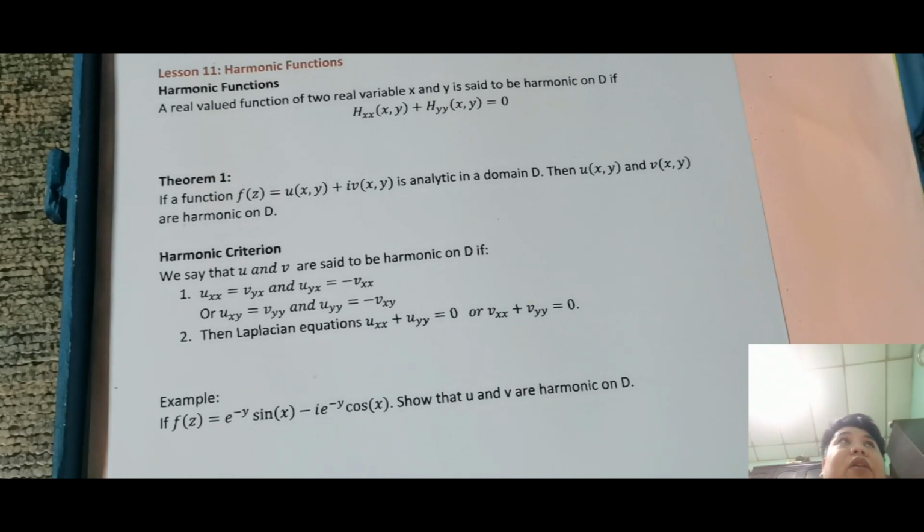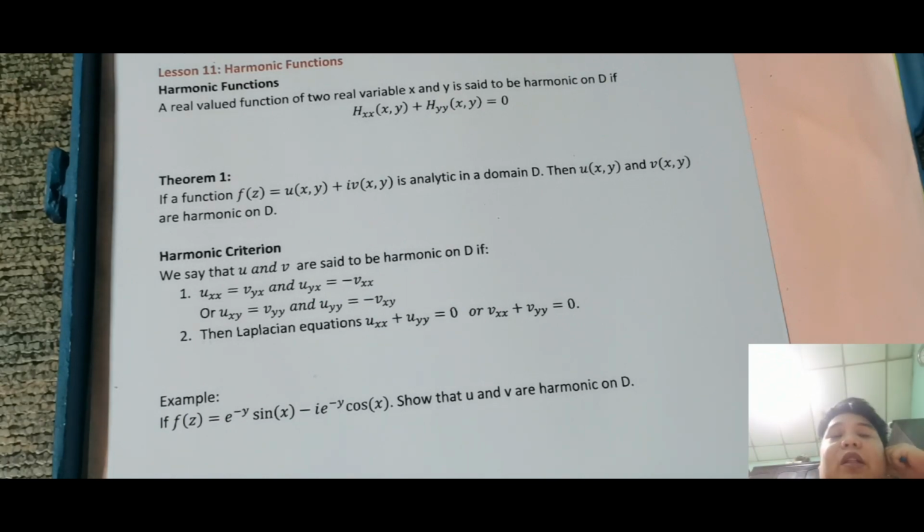So parang sir, ang gagawin lang, puprove lang namin yung differentiable tapos therefore harmonic na siya. Yes, pwede yon by the use of this theorem, pero syempre may iba tayong way para mas makita yan, kasi nga gusto kong i-apply natin yung second partial derivative natin dito, or meaning mag-apply tayo ng dalawang partial derivative dito. Okay, so ito yung nakapaloob dyan sa theorem na yan. So ito yung harmonic criterion.